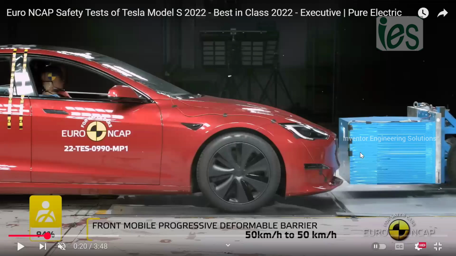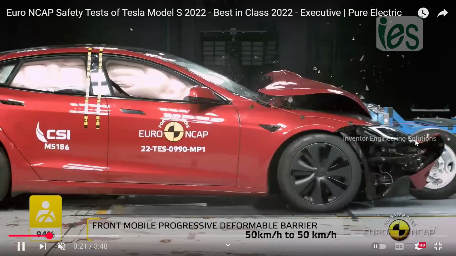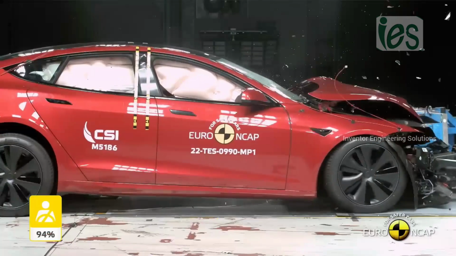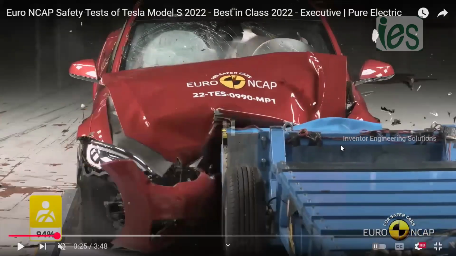This is a deformable barrier, and this is the movable one. We call it an offset impact because only 40 percent of the vehicle width is getting impact, only on the driver area, not on the co-passenger area.